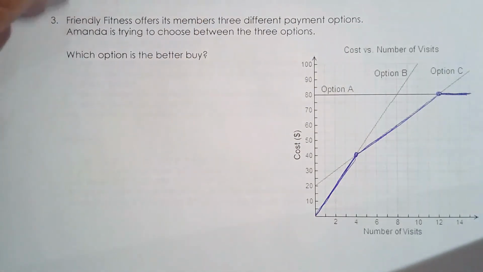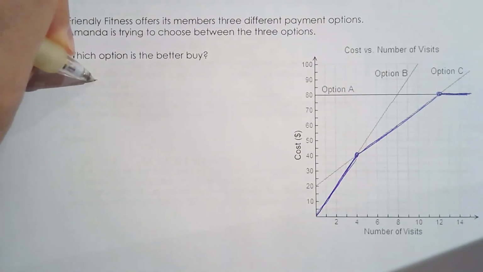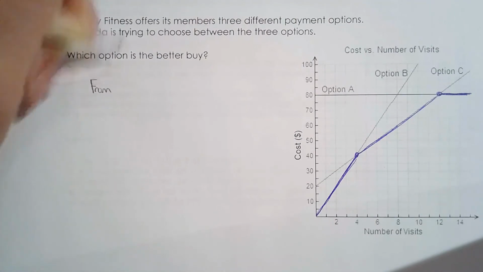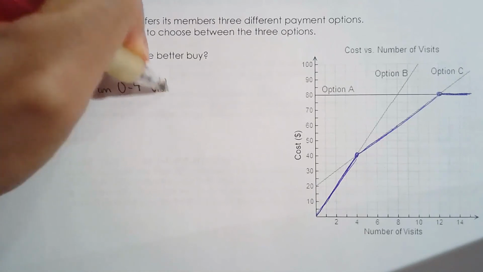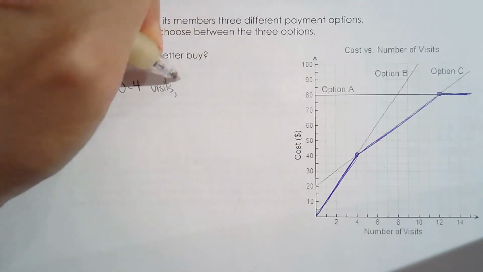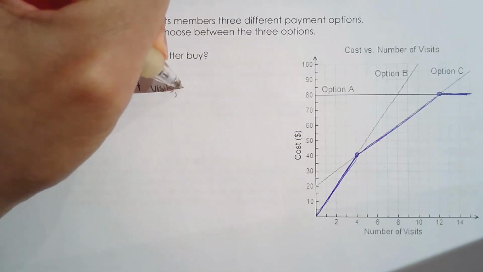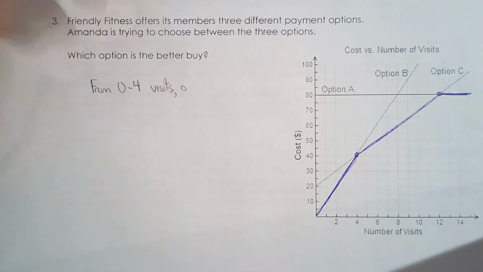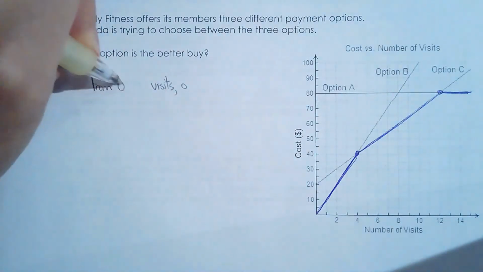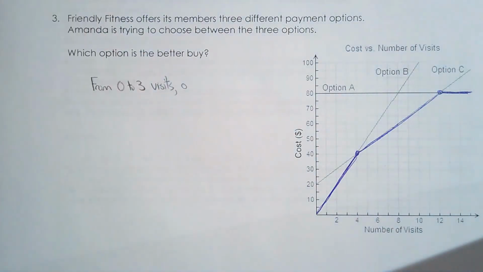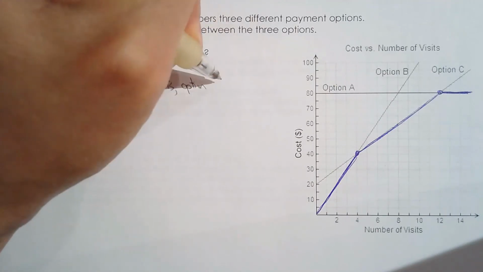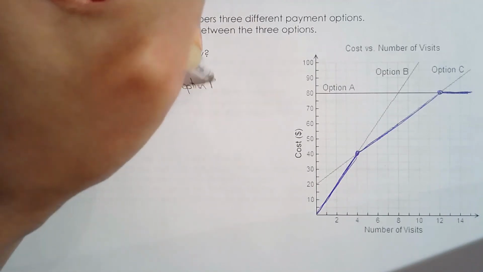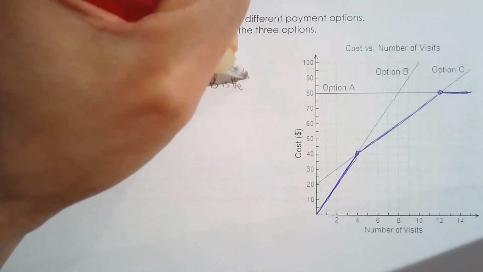So from 0 to 3 visits, option B is the better buy.